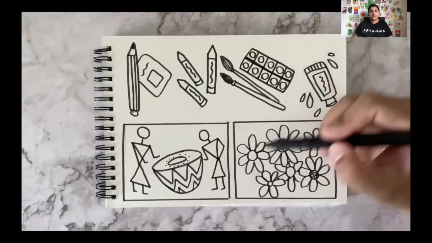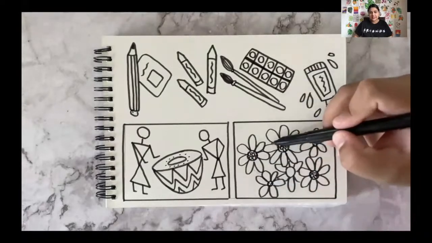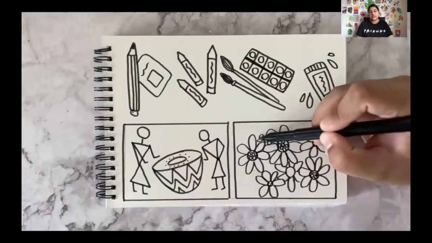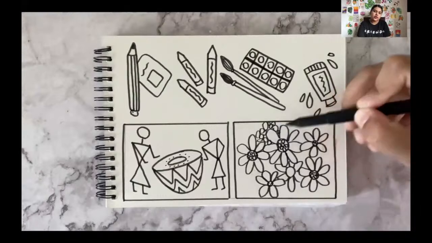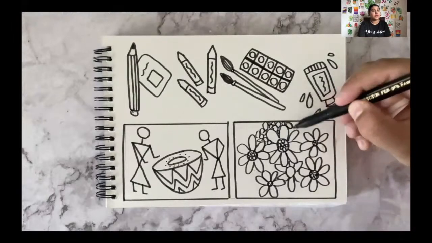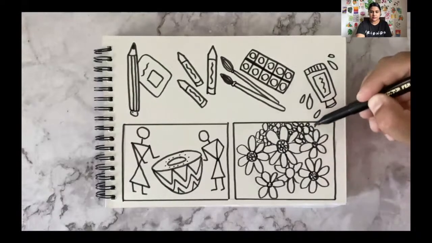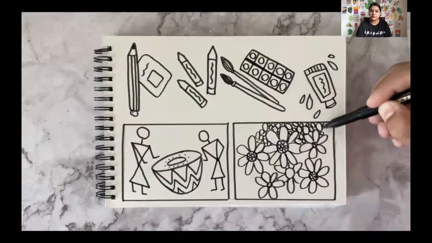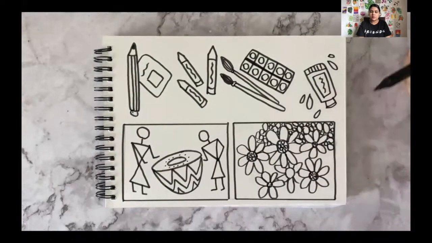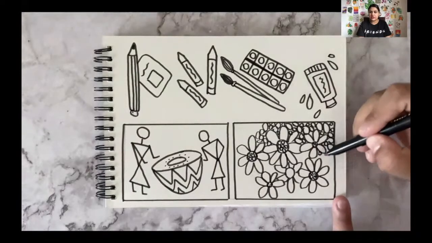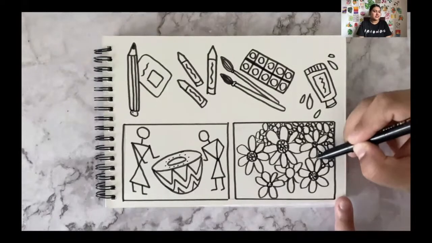So here you can go ahead and do whatever you like. Modern art, like I said, is all about creativity. It's all about playing around with things. It's all about exploring. So here I've gone ahead and started doing circles, but you can do any design that you like. As you can see, I'm drawing very, very close knit circles right next to each other. You can pick whatever design you like.